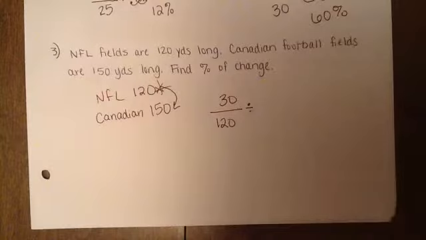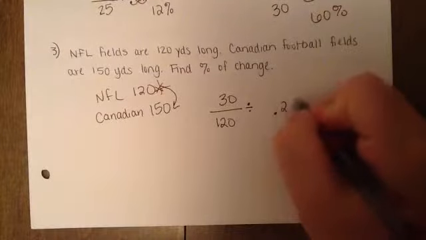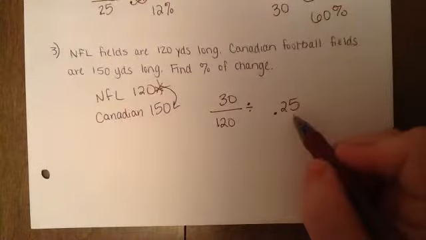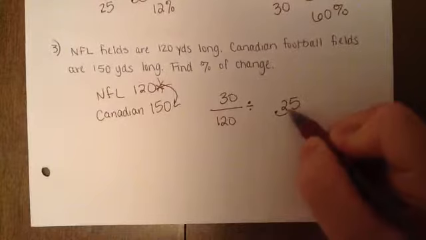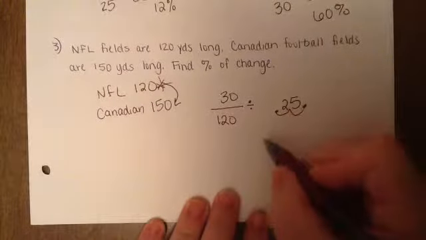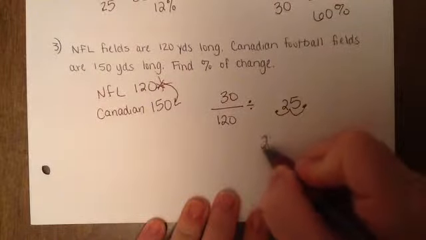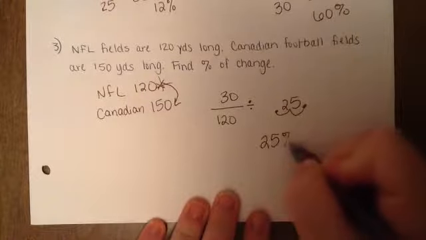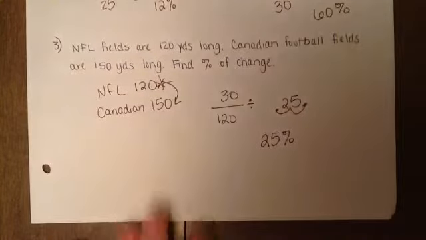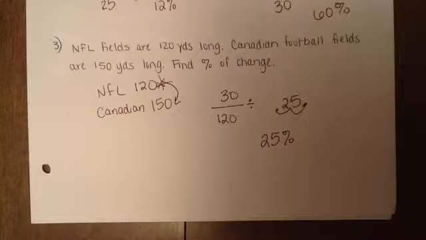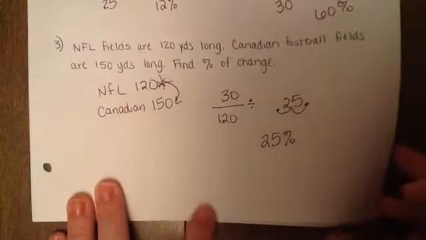Top divide bottom. And when you entered that into your calculator, what did you get? 0.25. And how do you make 0.25 a percent? Once, twice. This was what percent of change? 25%. There's a 25% difference between NFL fields and Canadian fields. Nice job.